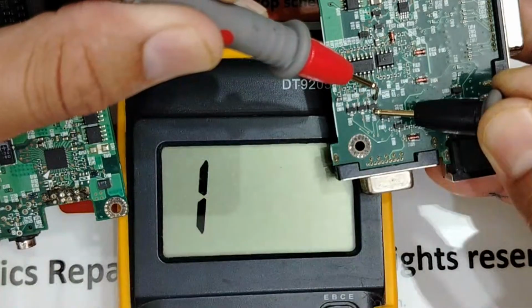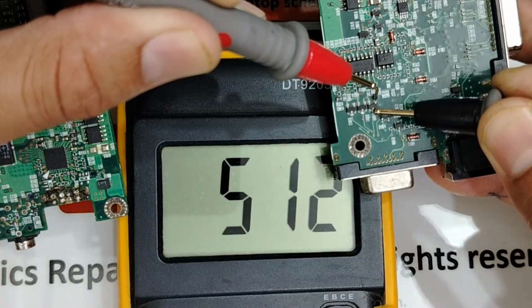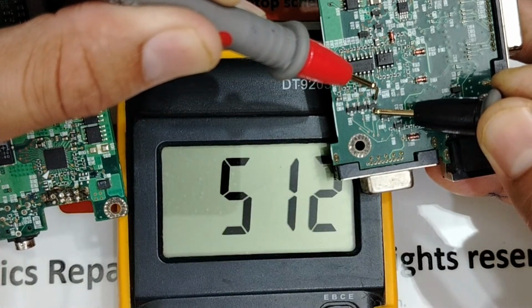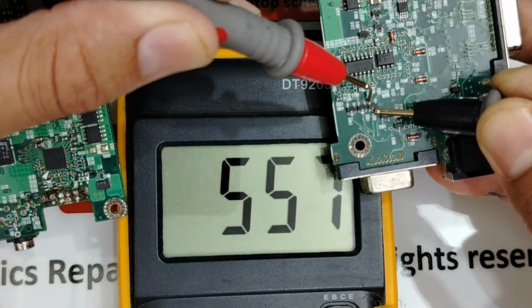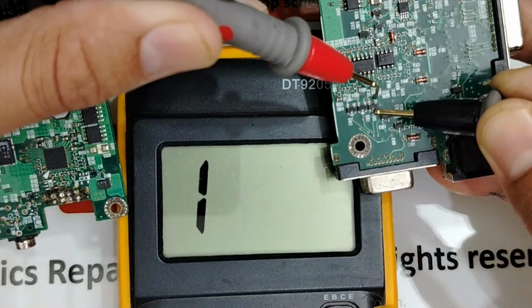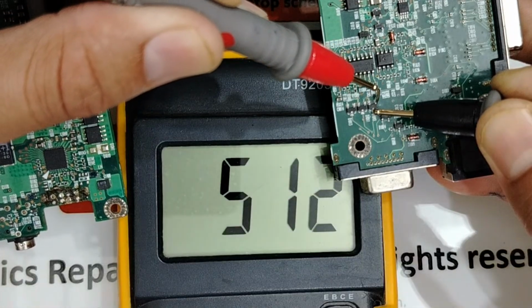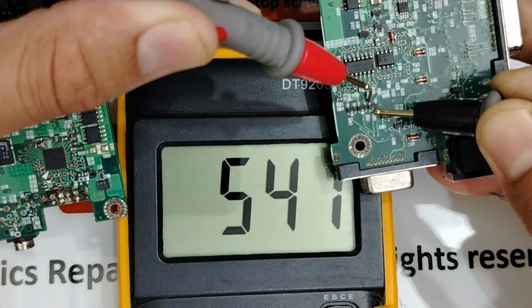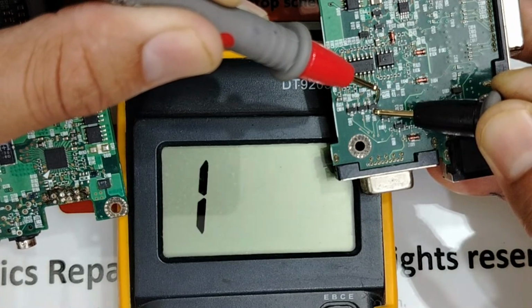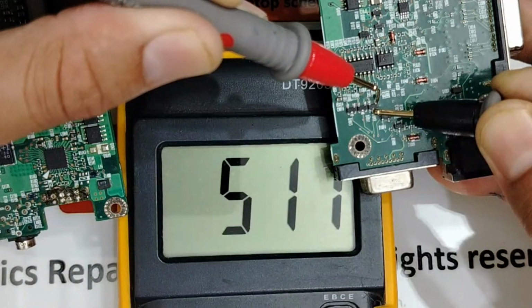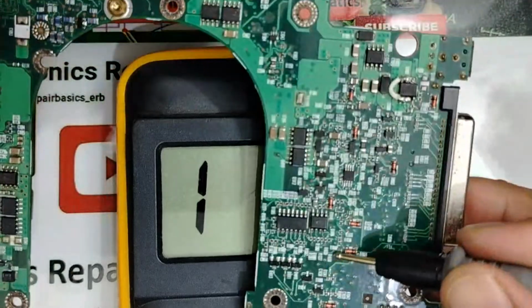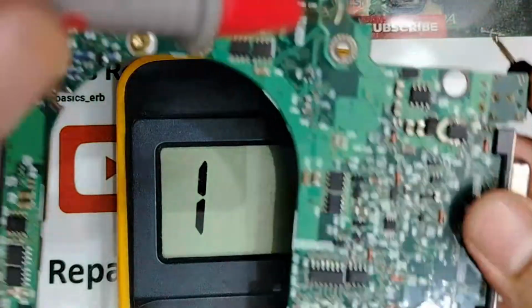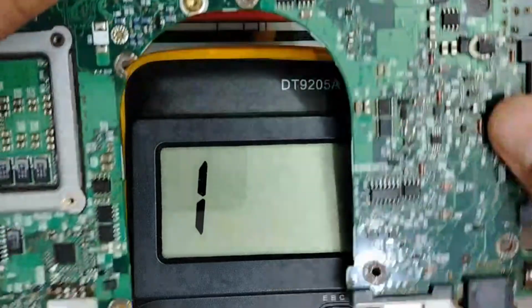This one also 540. It doesn't contain a gate. If it contained a gate, I would get a beep. You see 2 diodes inside it. So in terms of testing, it is different from the MOSFET that contains the gate like this.